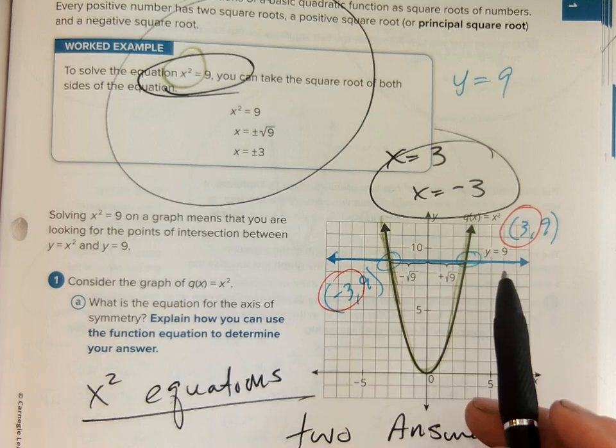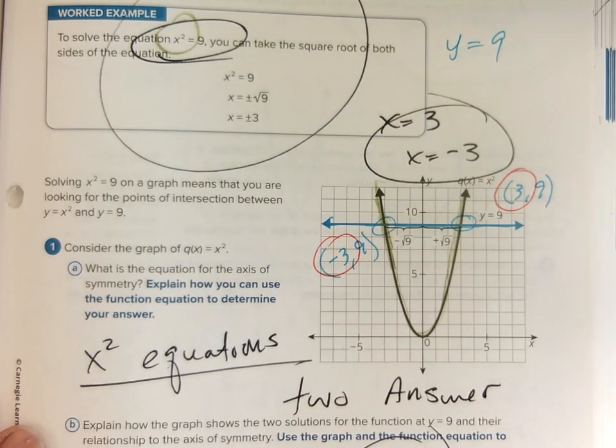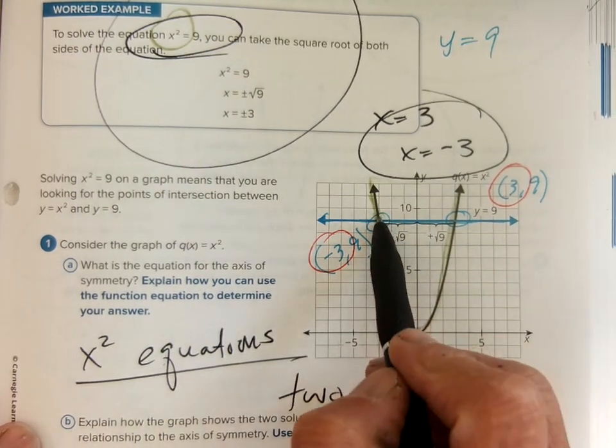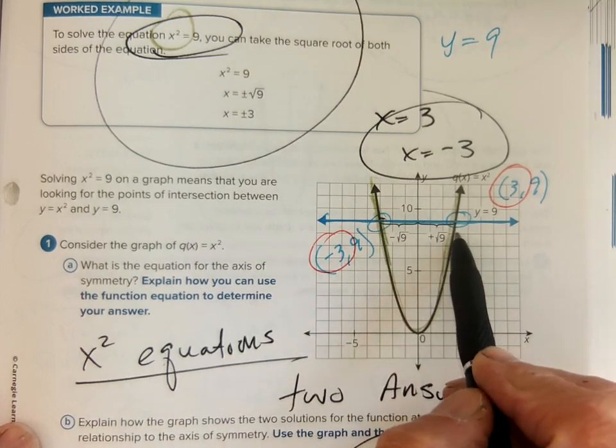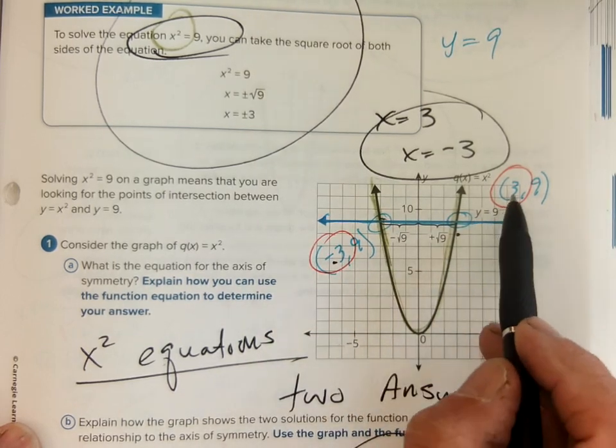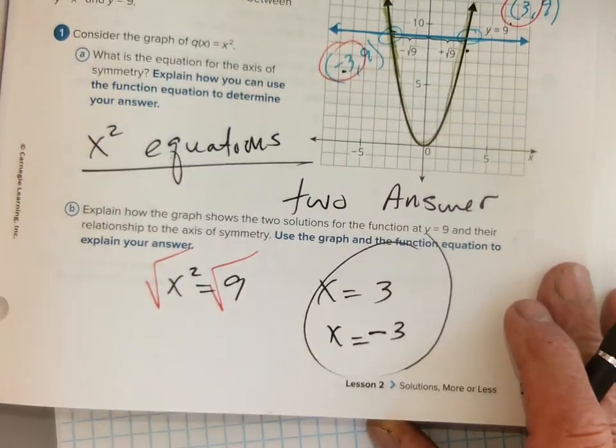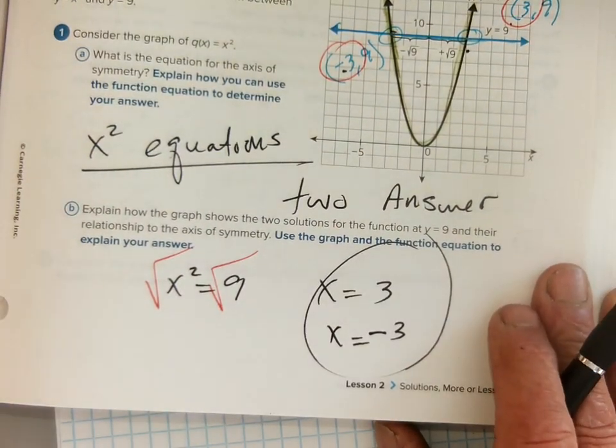So what we want to do is recognize that there's always two answers. You can see an answer here where they intersect, and an answer here, at x equals -3 and x equals 3, okay? So keep that in mind. Now, another way to do it is just do it by solving.